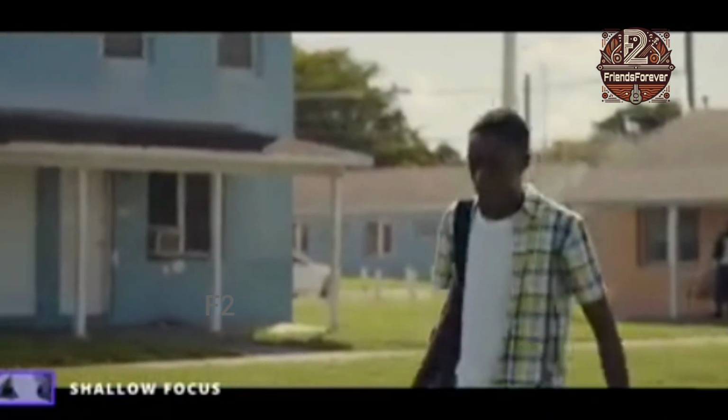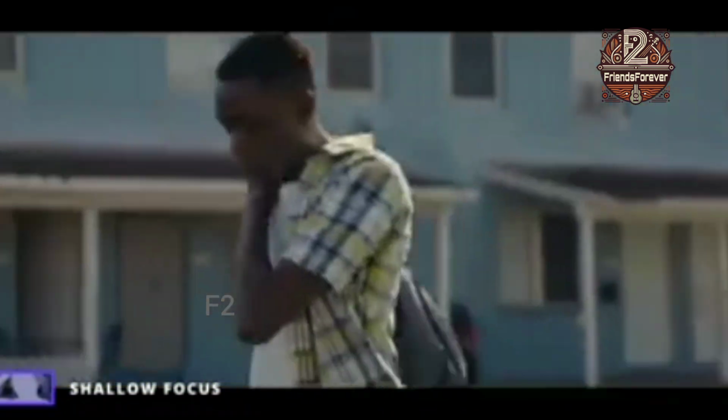Consider this scene from Moonlight. Chiron is confronted by his mother.